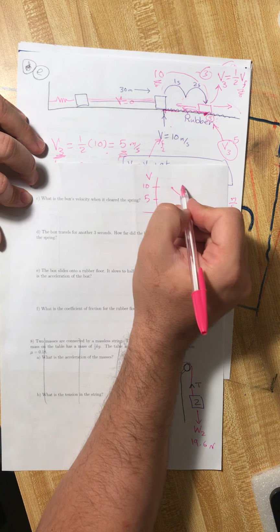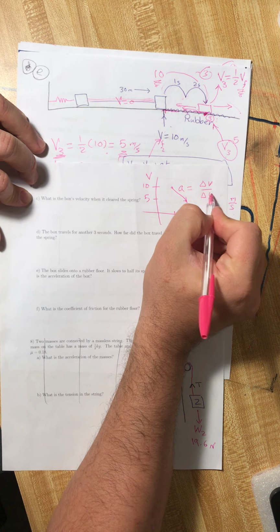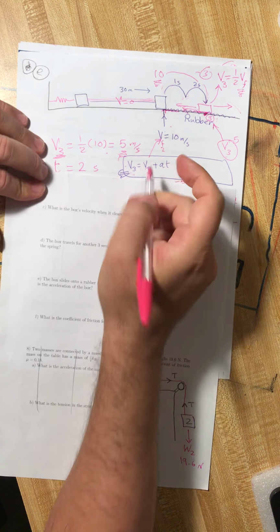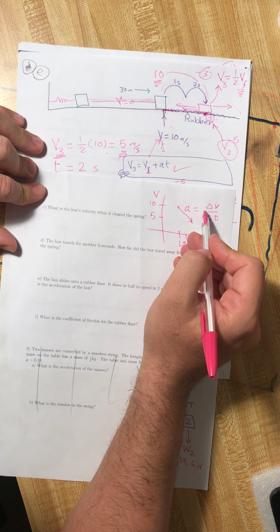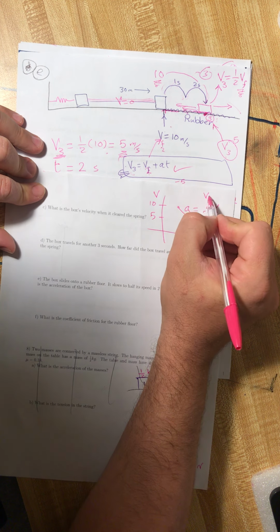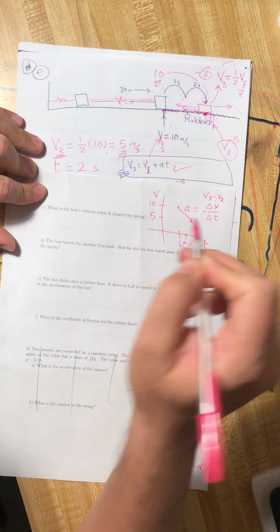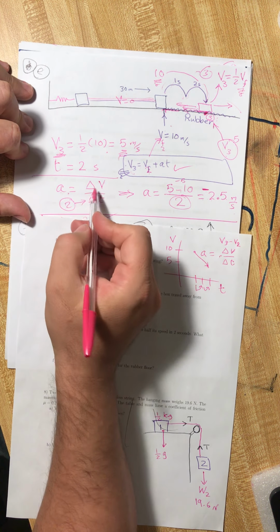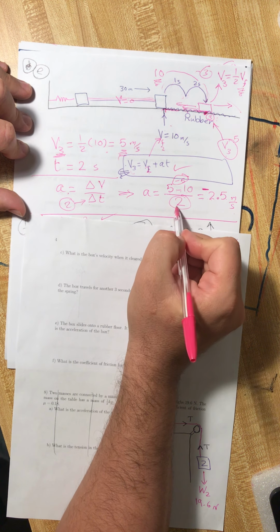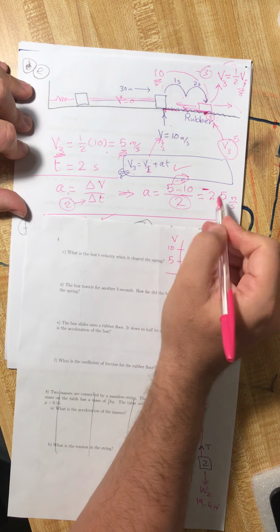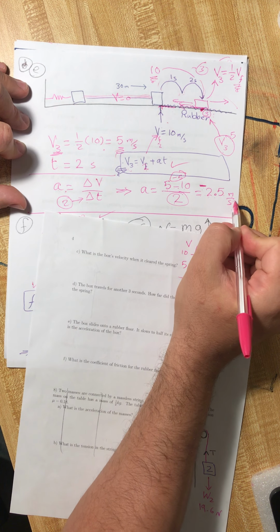So the slope, which is the acceleration, is equal to delta V over delta T. We can use this equation, which is the same as this, because this is V final, V3, minus V initial, V2, for example, over delta T. In this case, delta V is 5 minus 10, which is negative 5. Over 2 seconds, the acceleration will be negative 2.5 meters per second squared.